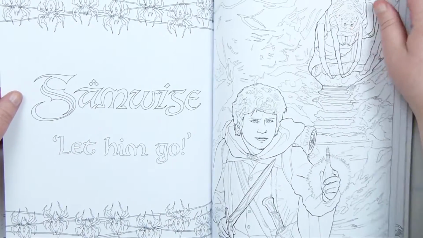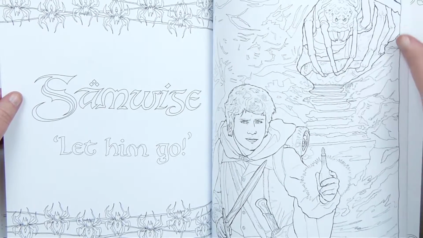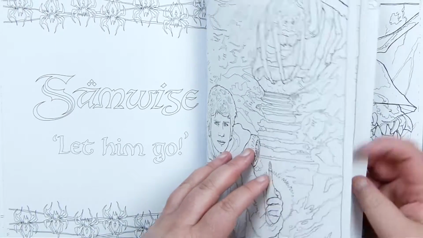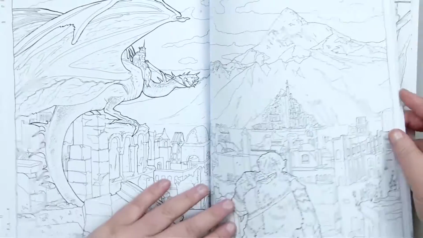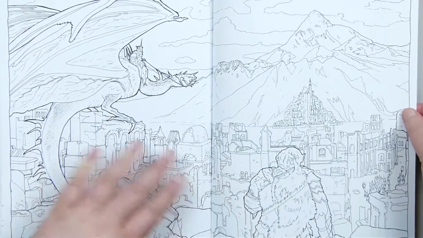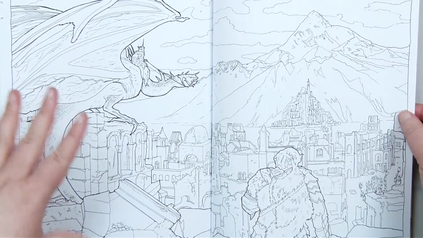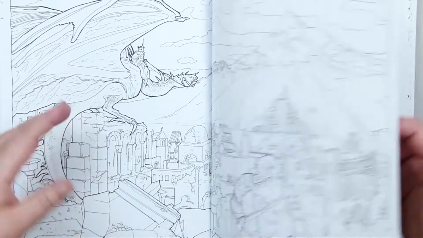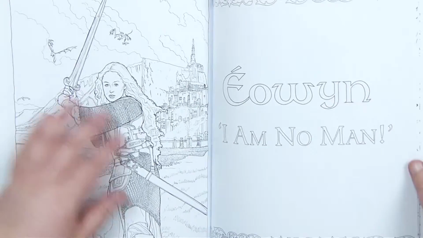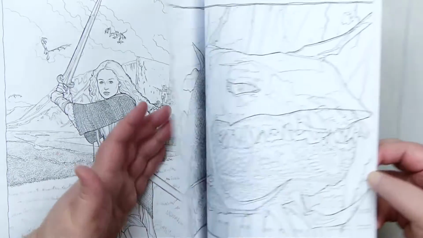Nevertheless, Samwise with the lovely spider. And I feel they're very 3D as well. Obviously it's not 3D, but there's a lot of depth in them, and that's even without colour. So I can imagine what it would be like once they're coloured in.